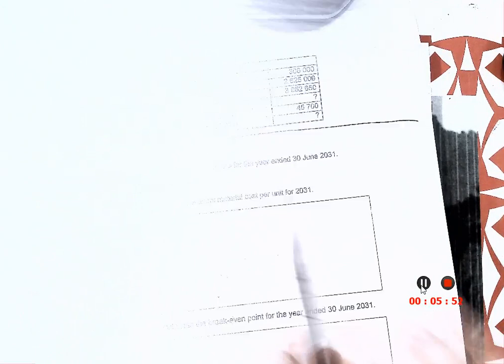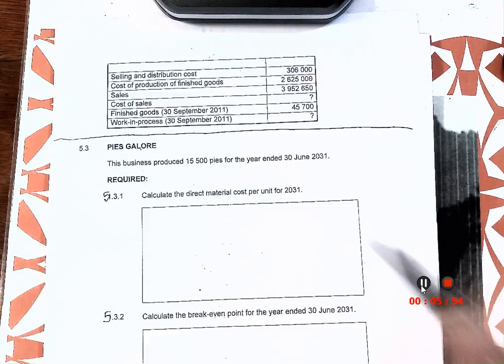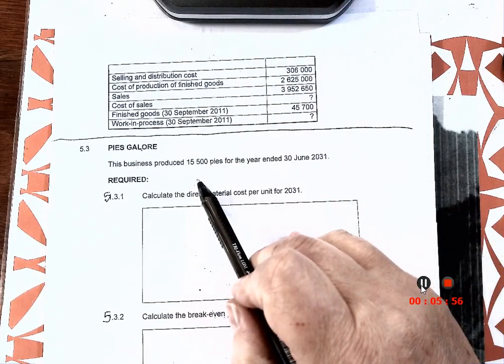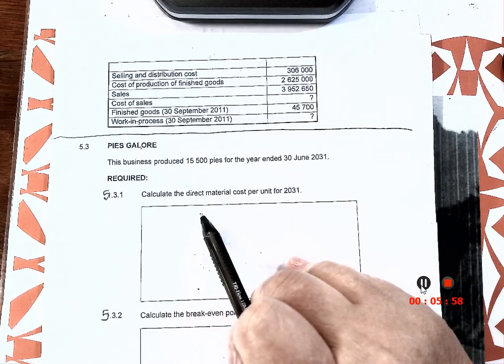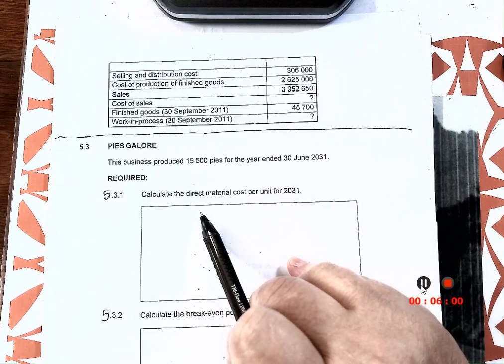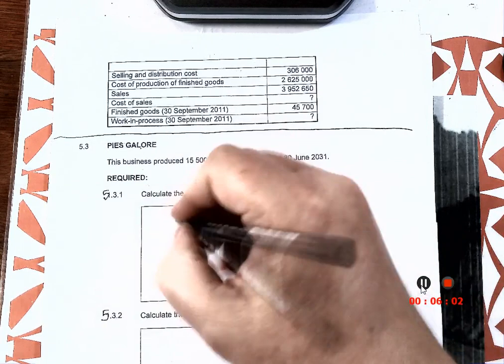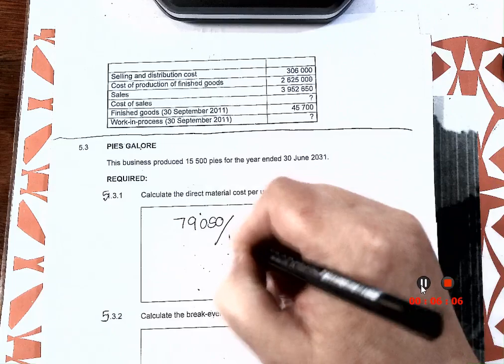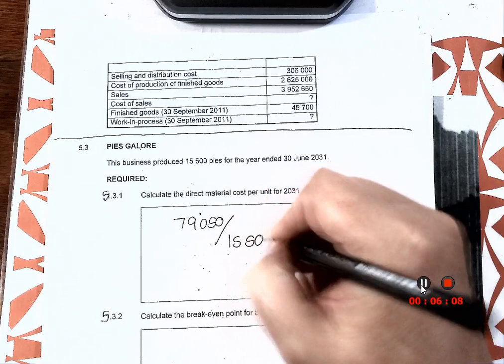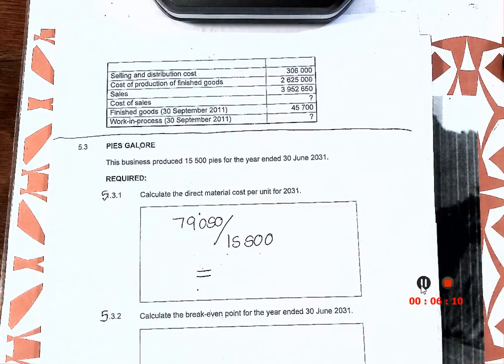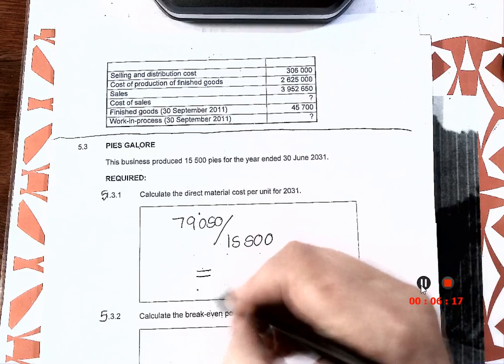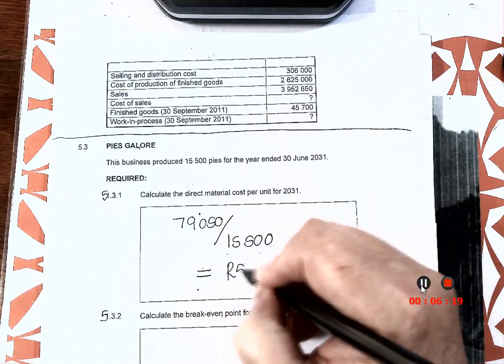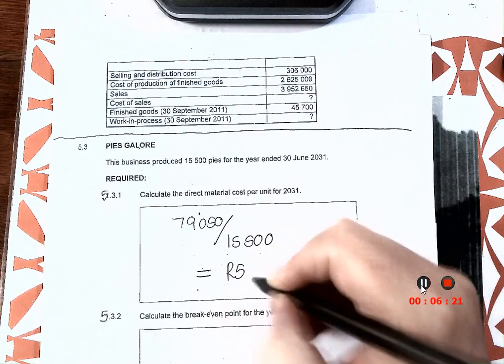So they say, this business produced 15,500 pies. Calculate the direct material cost per unit. So the direct material cost is 79,050. There's 15,500 pies. So what's the cost per unit? What's the cost per unit? 5 rand 10 cents.